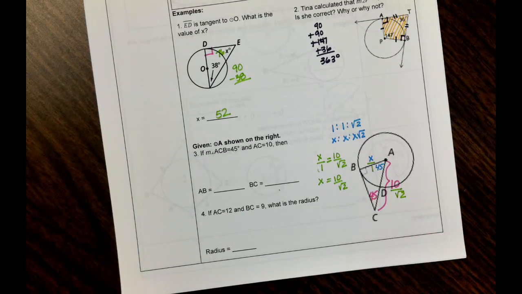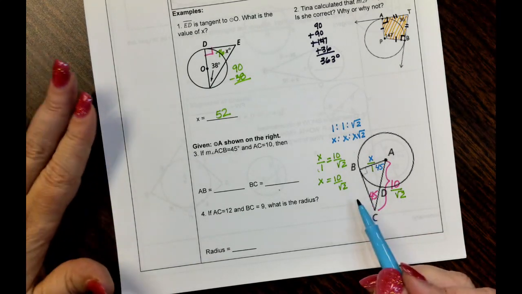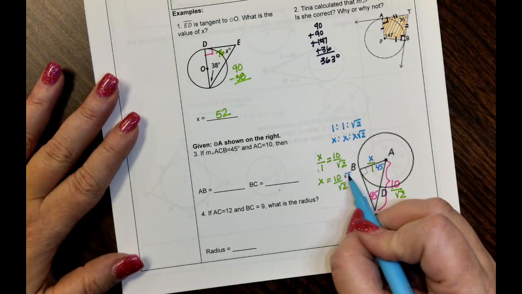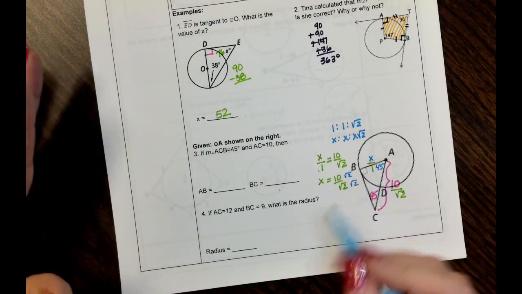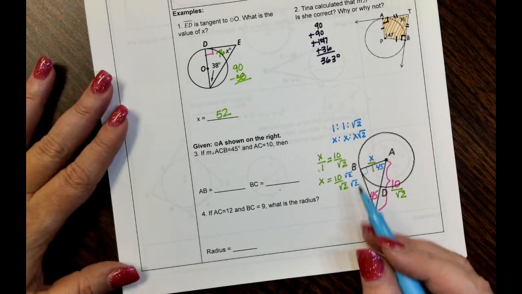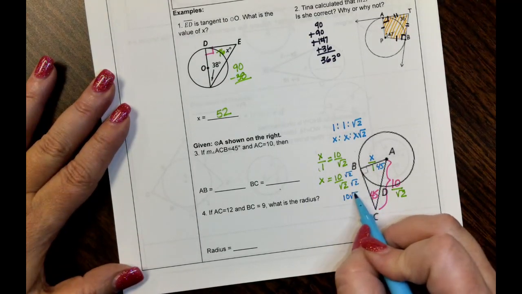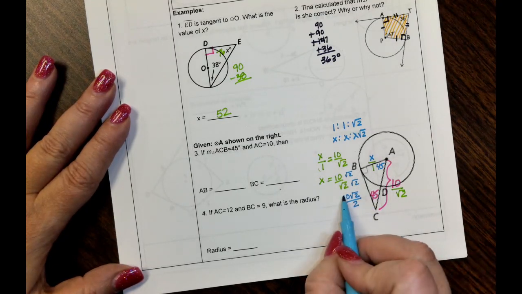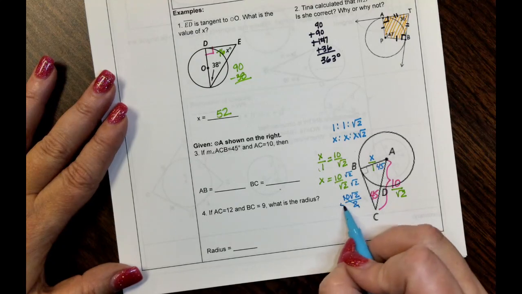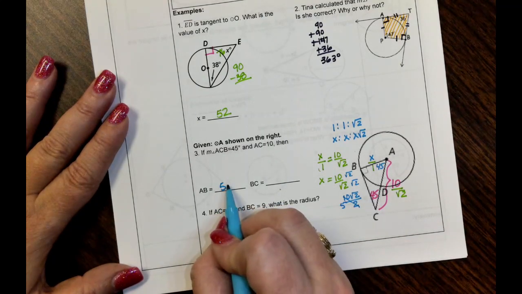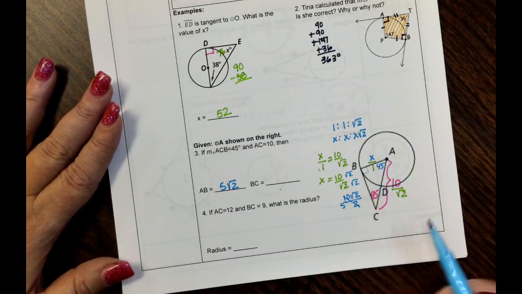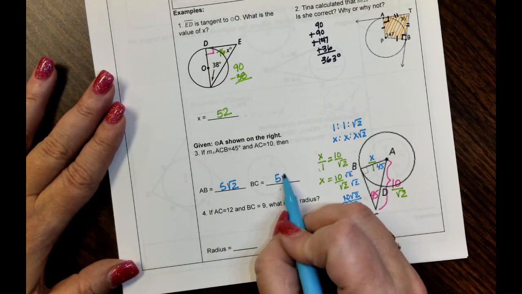Okay, we also learned that you're not supposed to leave radicals in the denominator, so we need to rationalize that denominator. So let's make it go away. Let's rewrite this so it's an equivalent fraction. So we have 10 radical 2 over root 2 times root 2, which is 2. And then that 10 over 2 cancels and leaves you with 5 radical 2. So AB is 5 radical 2. And if AB is 5 radical 2, so is BC, because it's a 45, 45, 90.